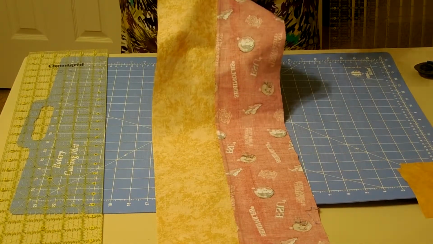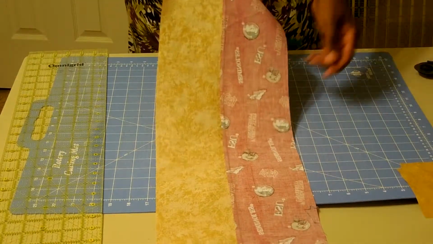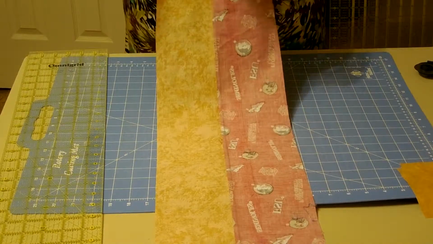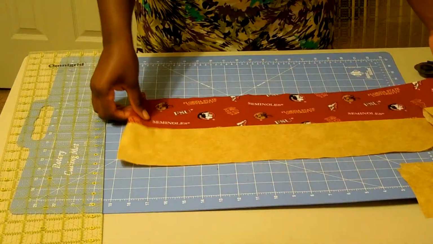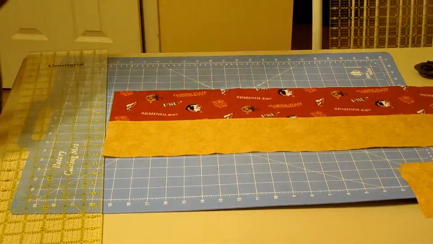And I'll show you why in another video, but that is really going to help as far as making sure those seam allowances are not right on top of each other. So I'm going to finish this off camera and I'll be right back.